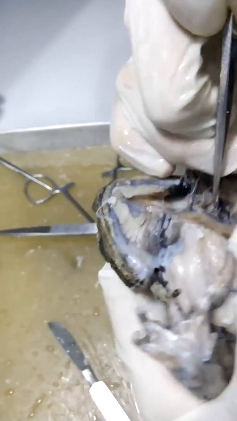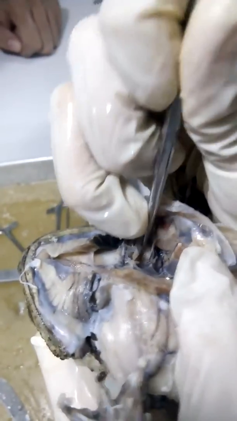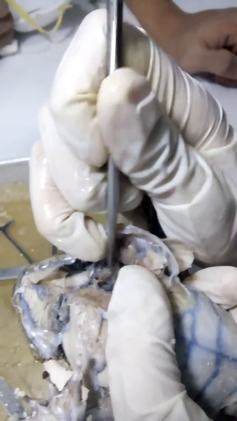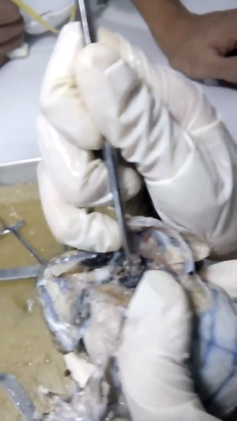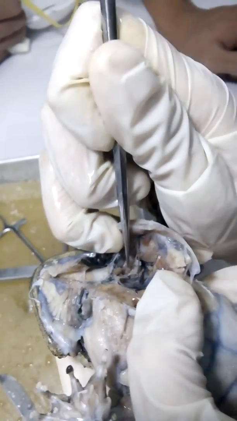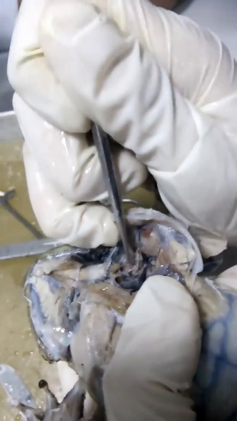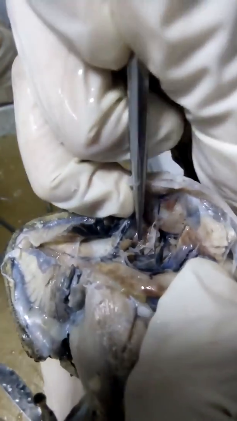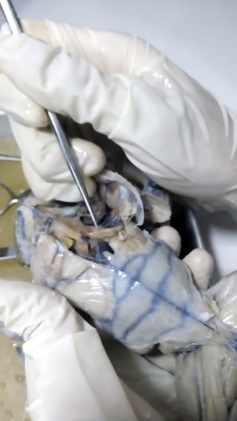Your petrohyoids are here. We can see them if hindi pa siya cut. So your petrohyoid, these 2. So I think petrohyoid superior na petrohyoid inferior. Kani sila duha.